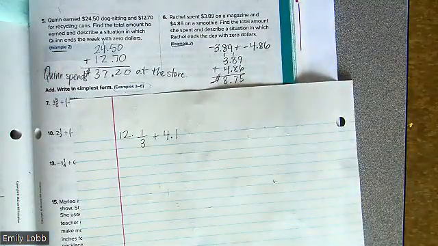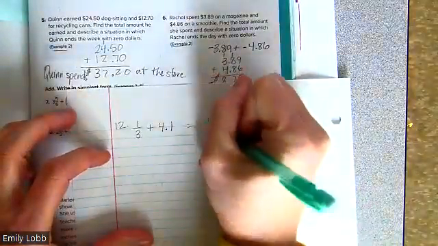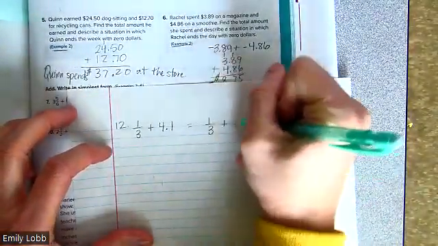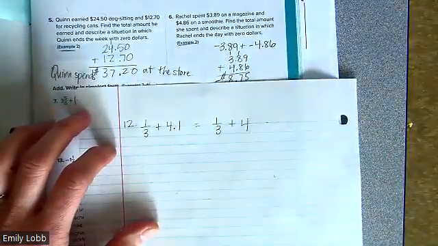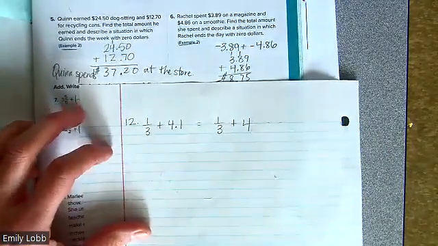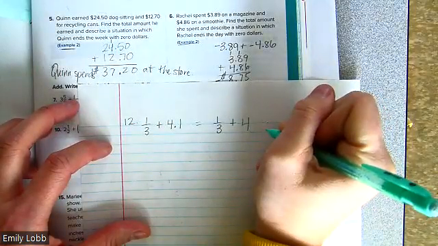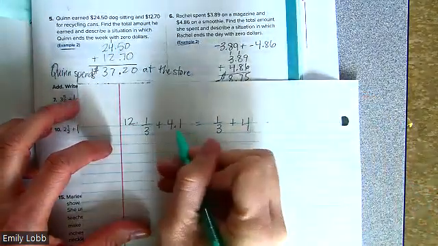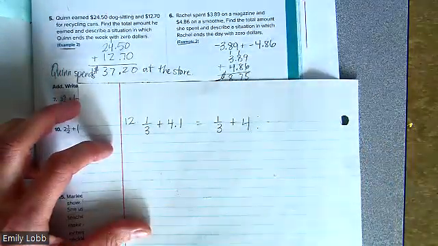Not 4 and 1/10. So this is 1/3 plus 4 and 1/10. Think top, bottom. 1/10. What goes on the top of my fraction? 4 and 1/10. What goes on the top of my fraction?